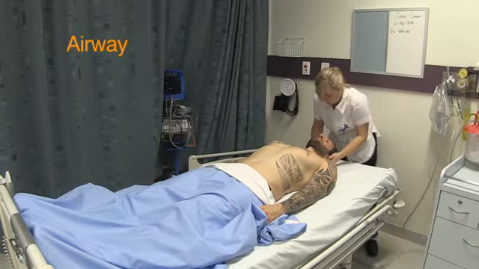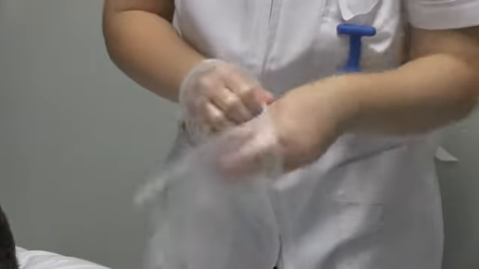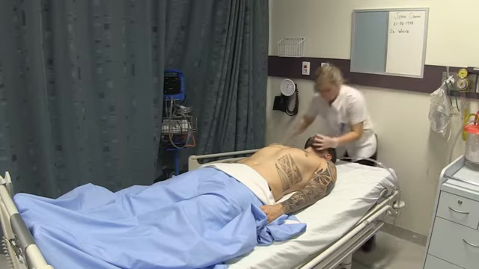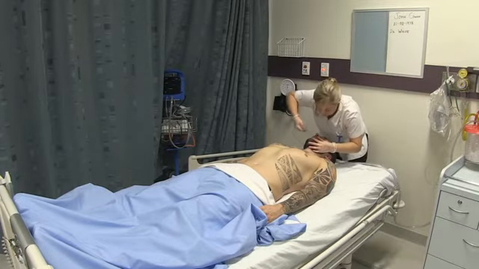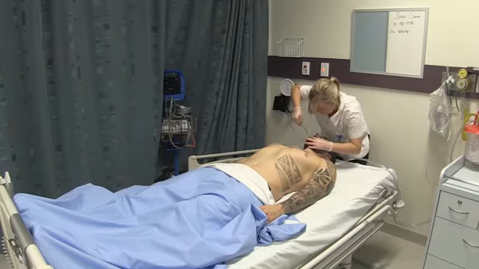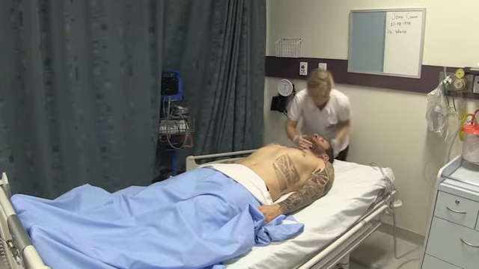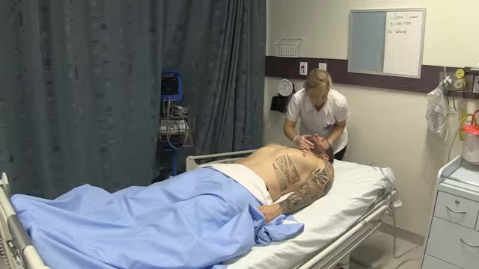Airway. If possible, put on protective gloves and a face shield. Suction secretions if necessary, or turn the victim's head to one side unless contraindicated. You now need to open the patient's airway, making sure the airway is clear of any obstructions.